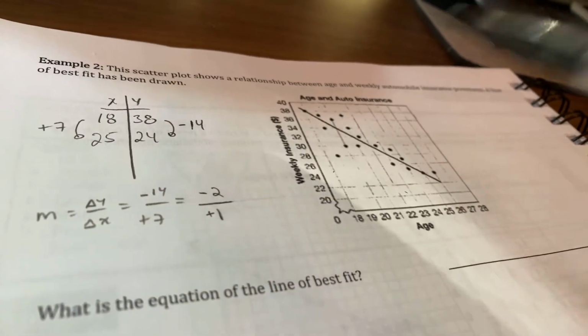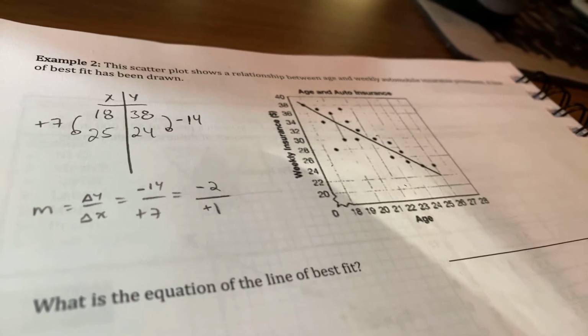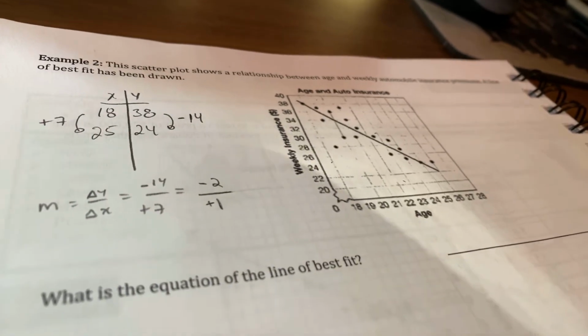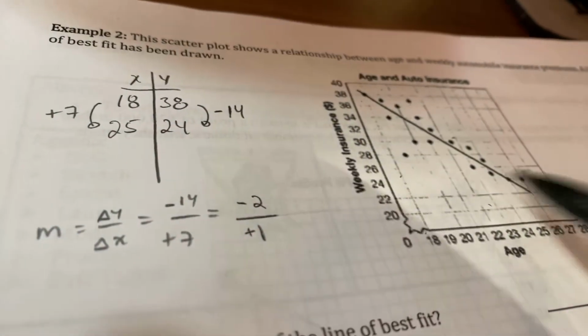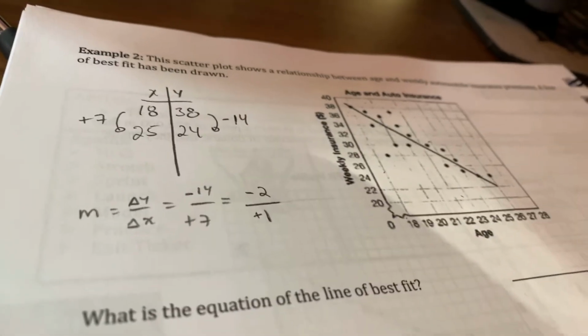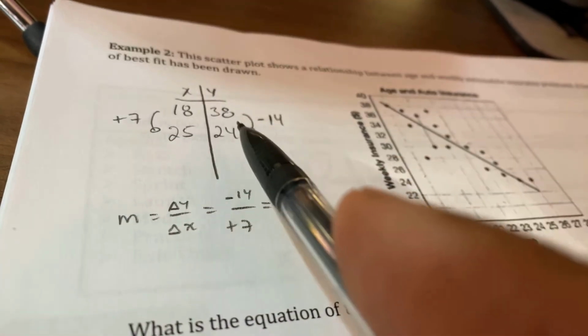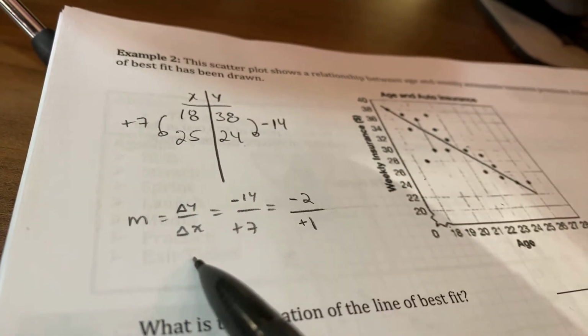And take a look at my page here. Pause the video if you need to. I calculated my slope with this best line of fit. I use 1838 and 2524 because they were literally on my line of best fit here, right? Calculated my slope, change in y over the change in x.